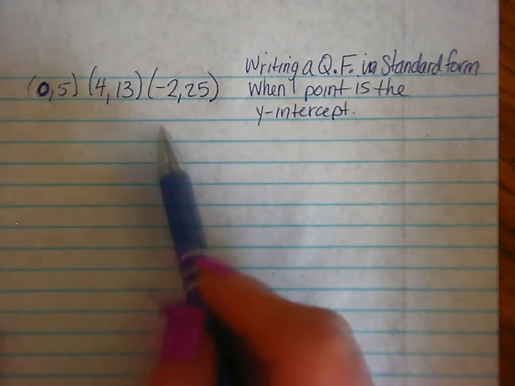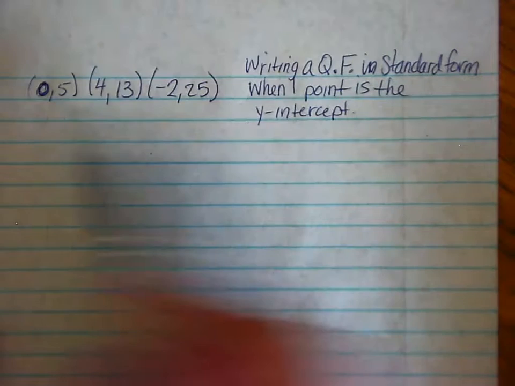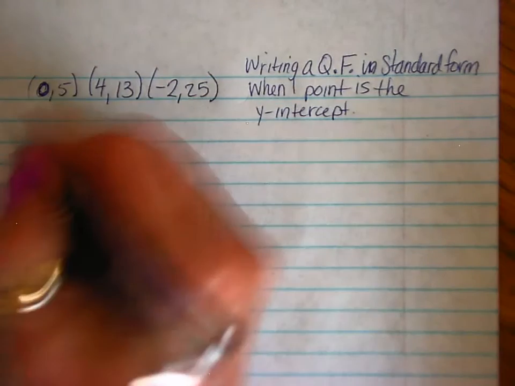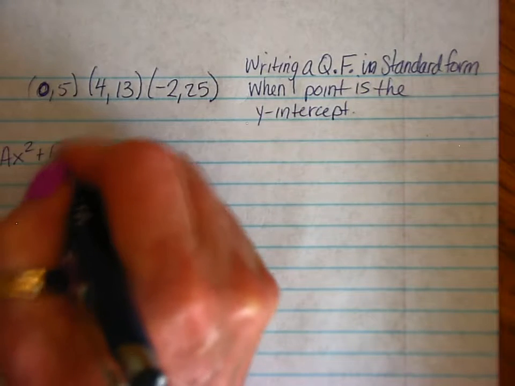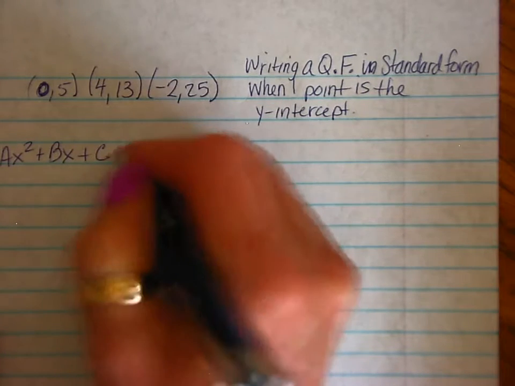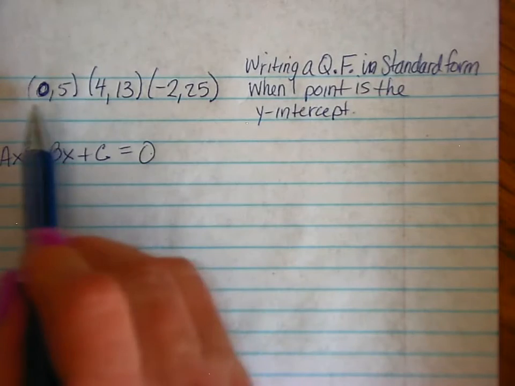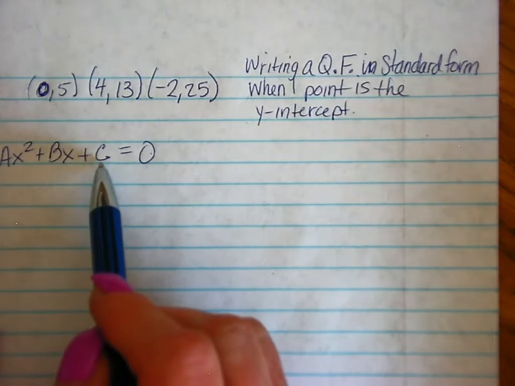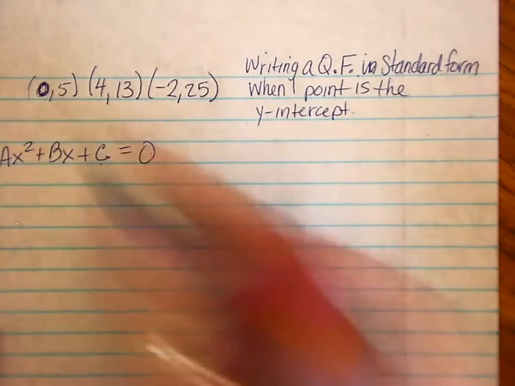Okay, I'm going to show you how to write a quadratic function in standard form when one of the ordered pairs is the y-intercept. We're going to start out with the standard form of a quadratic function, and when we have a y-intercept ordered pair, we're able to figure out what c is, so that we can keep working further with it since we'll have the c value.